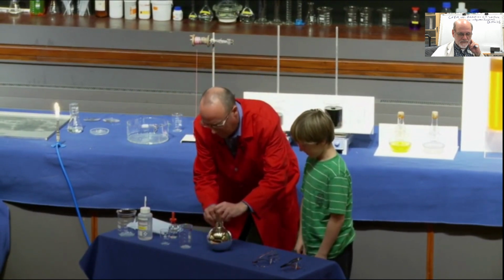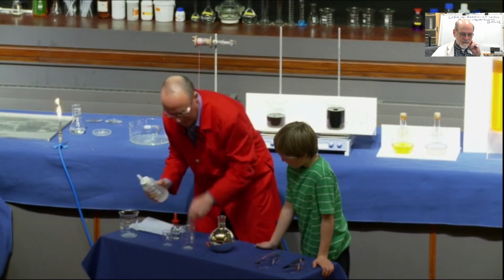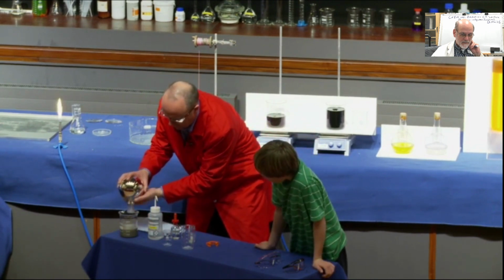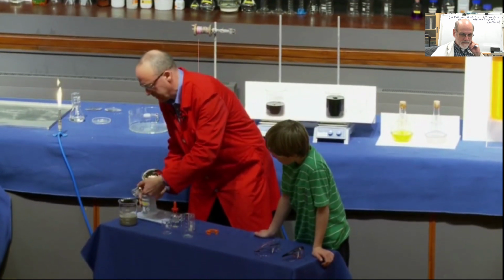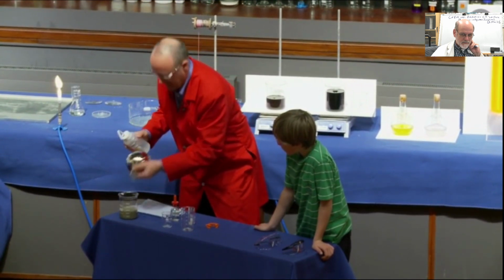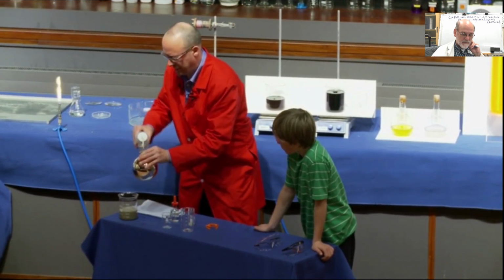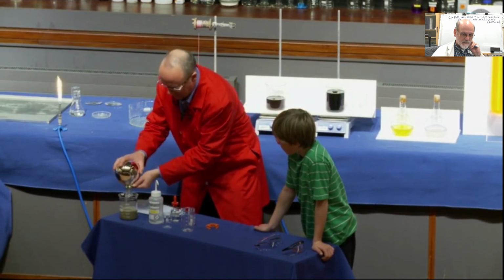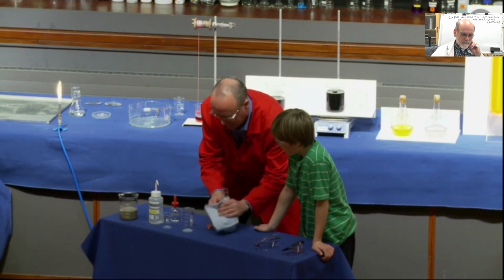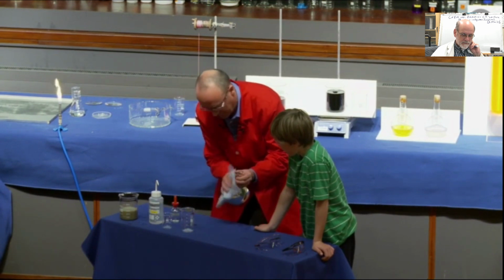Right, so I'm going to take the clip off, take out the stopper, just wash that off, and I'm going to pour out the remaining chemicals, and then I'm going to rinse this out with distilled water. I'm going to rinse it out a second time. Rinse it out a third time. There we go. And I'm just going to put that on, just dry this off, and put the clip back on. And if you'd like to just give that a little polish, there we go.